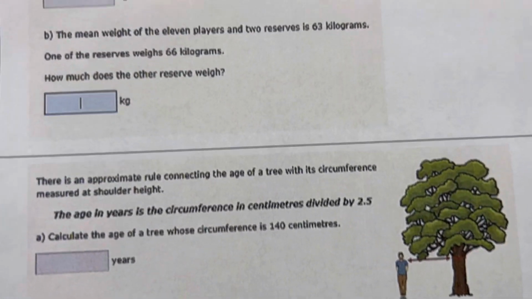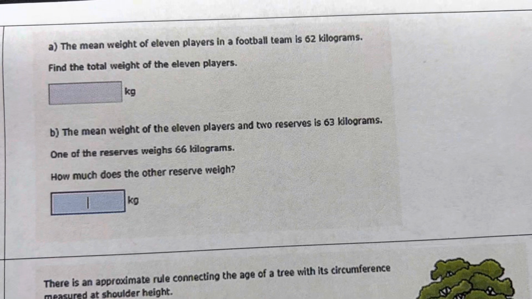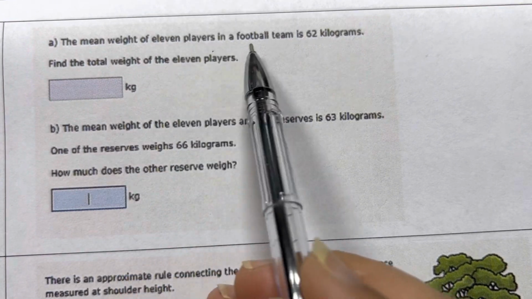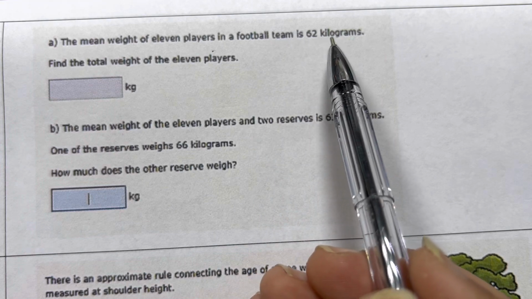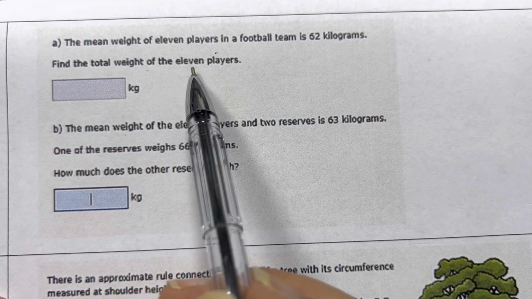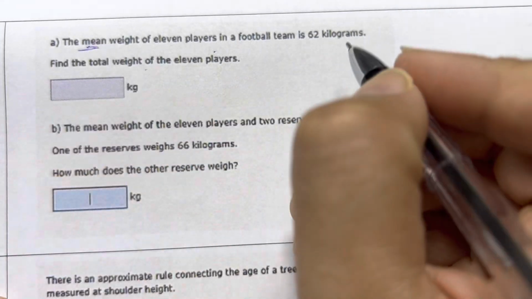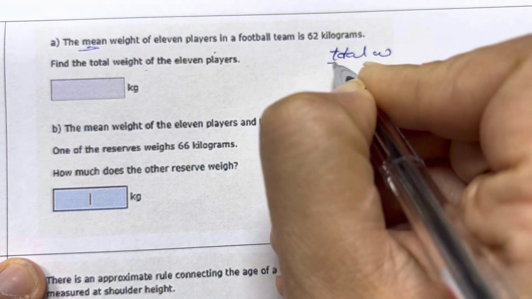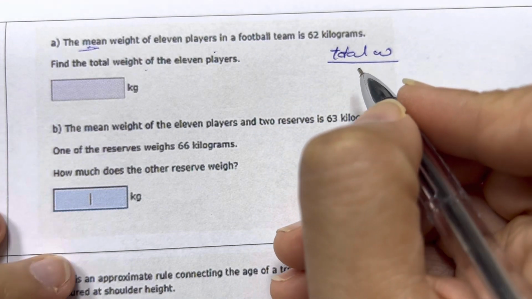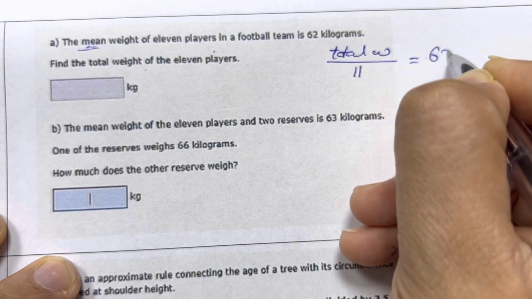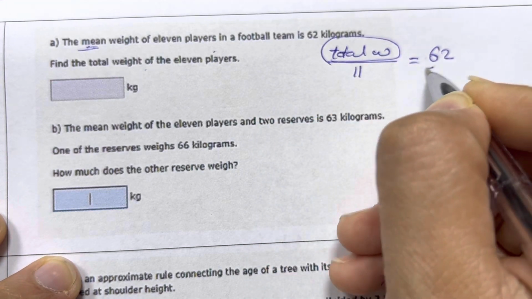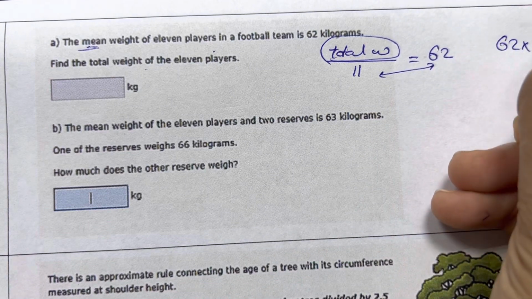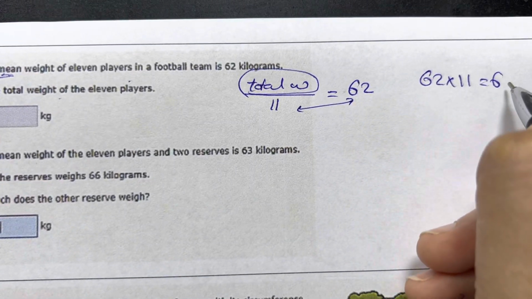For the last page in this practice sheet, he is telling me the mean weight of 11 players in a football team is 62 kilograms. Find the total weight of the 11 players. What is the rule of the mean? The rule of the mean is that the total weight divided by their number, which is 11, equals 62. So the total weight will be 62 multiplied by 11, which is 682.